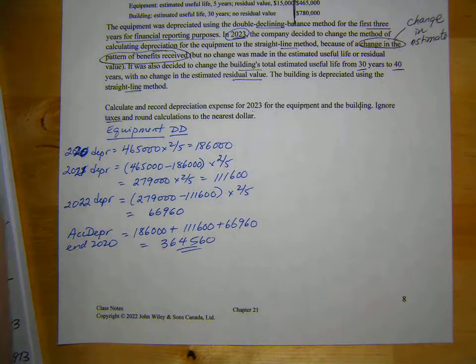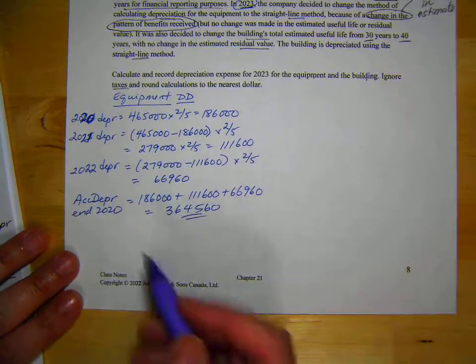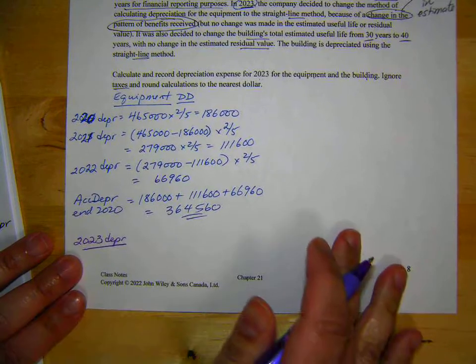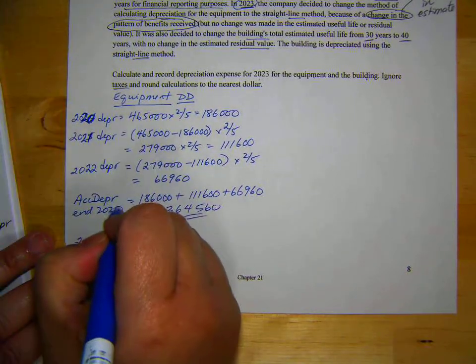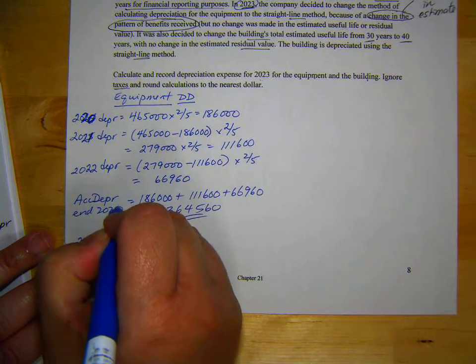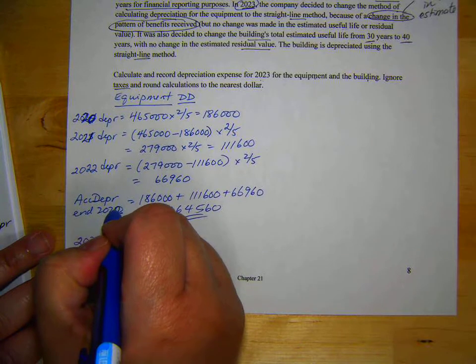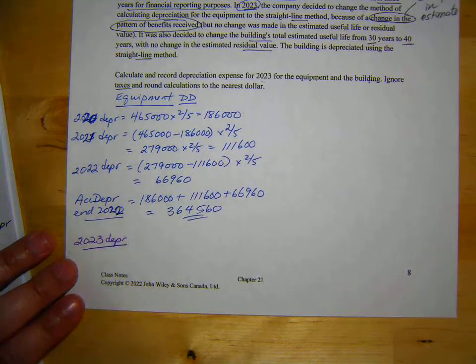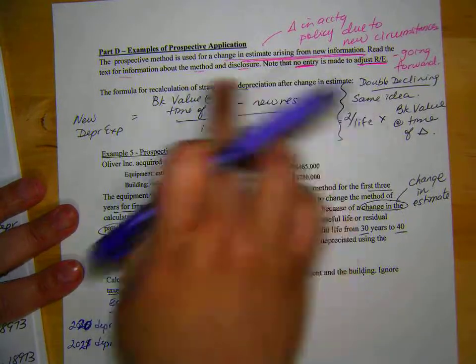So now we can calculate our 2023 depreciation. Oh my goodness, I'm losing my mind here. This is end of 2022, so 2020, 21, 2022. So our 2023 depreciation, we're going to be following this formula up here.